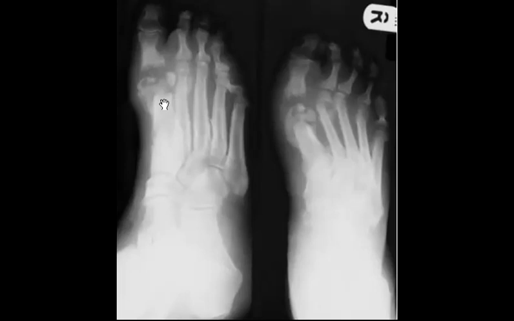How can you know that this patient may have infection? You will search for gas lucency. If you find gas lucency or skin ulceration, it means he developed infection, or maybe some sclerotic sequestra or periosteal reaction, as in this case.